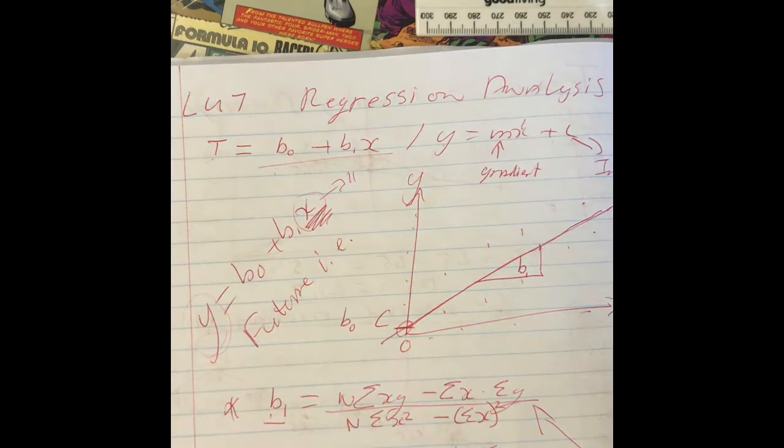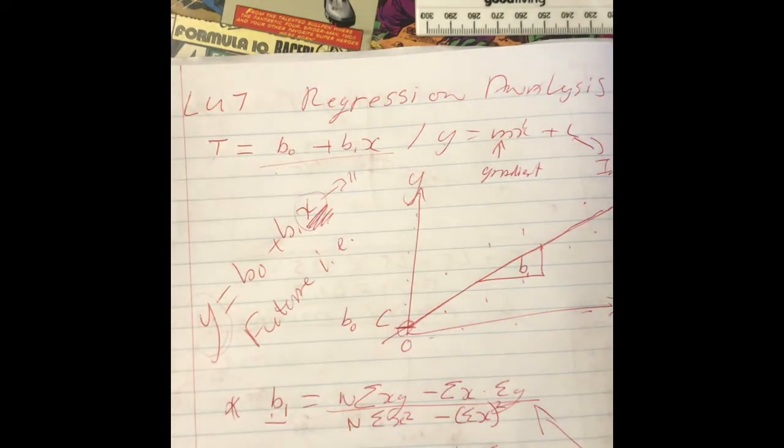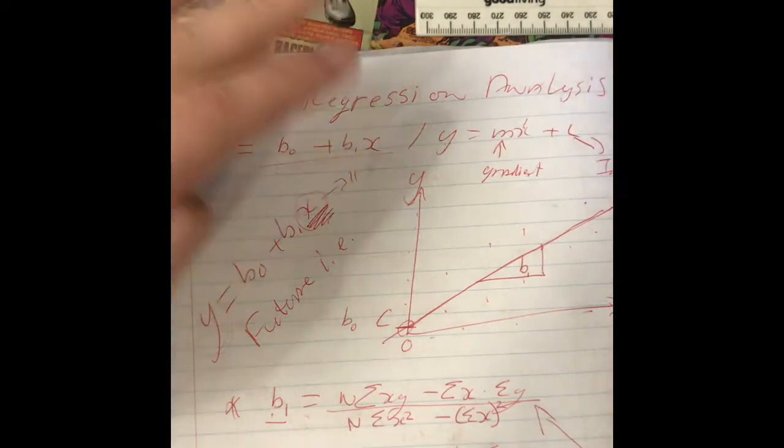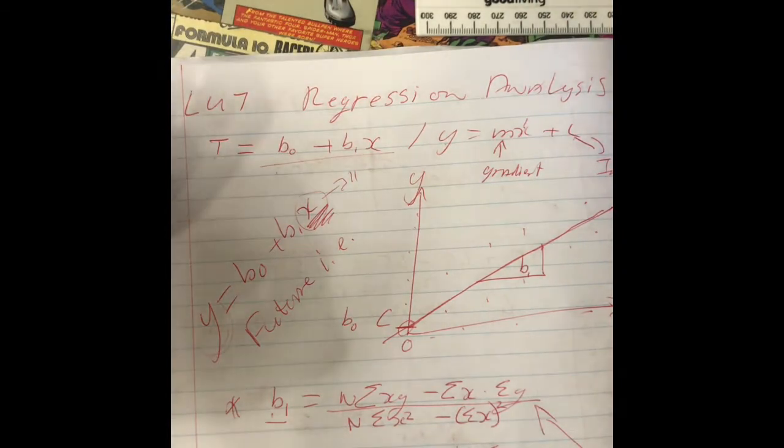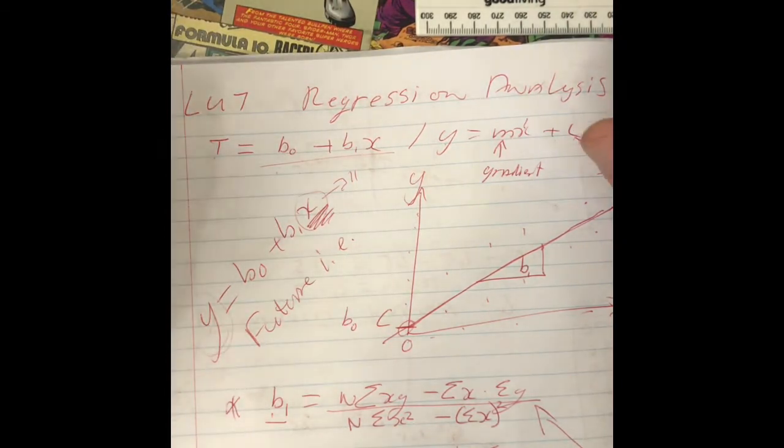So what we've had a look at is our moving averages. Your moving average smooths out the irregularities of a time series and gives you an indication of the trend that you're looking at. A regression analysis gives you an exact formula.